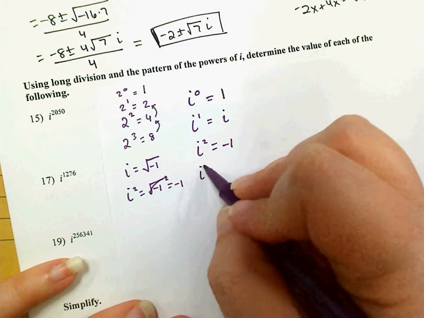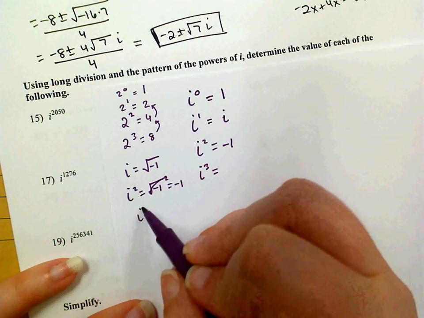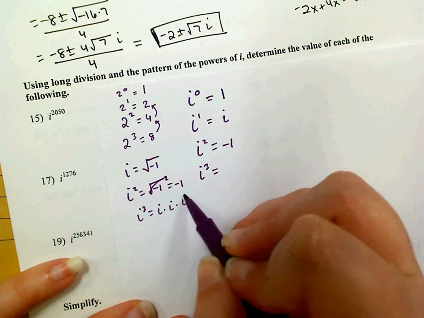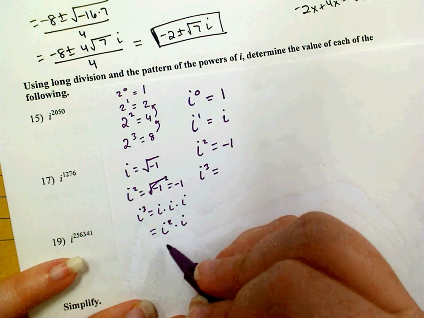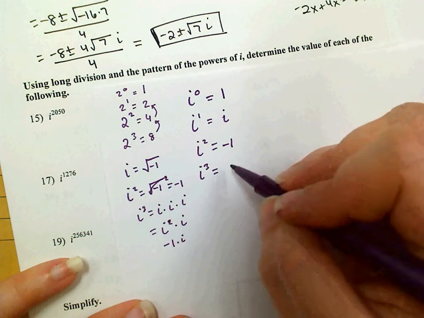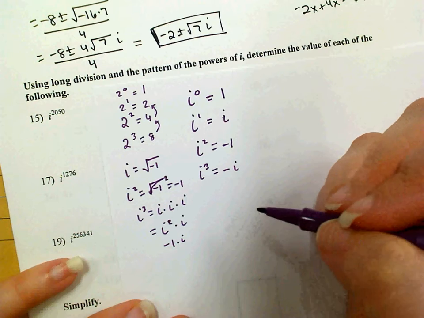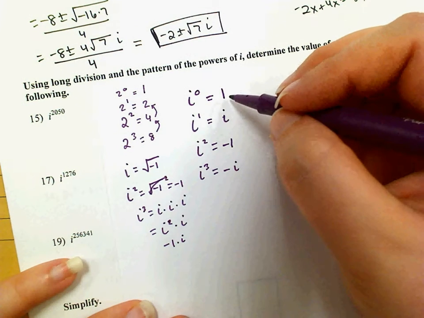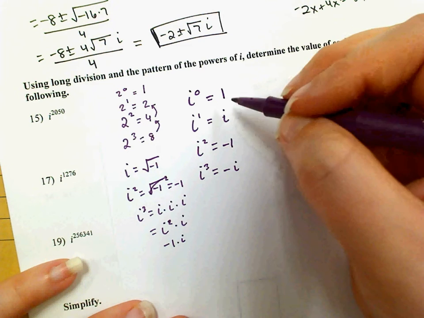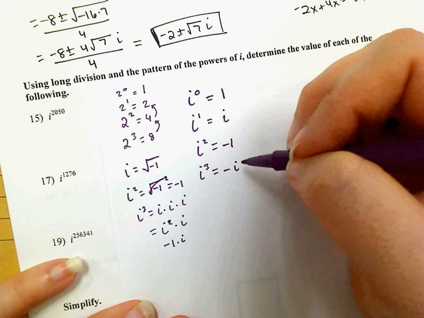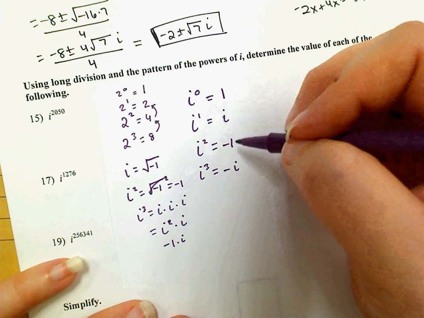Now, i cubed is i times i times i, or you can think of it as i squared times another i. We already know that i squared is negative 1, so that's just negative i. Or you can just remember the pattern. If you know anything to the 0 is 1, you know that's i, you know that's negative 1. Well, there's only one other option without it being one of the same, negative i. So you only have 4 options: 1, negative 1, i, and negative i.